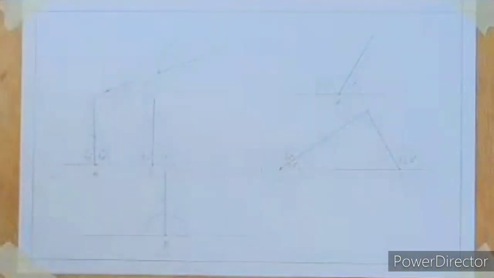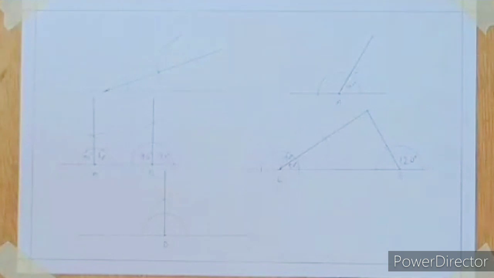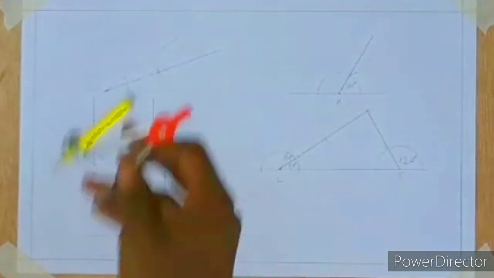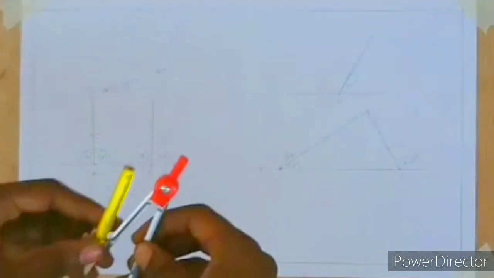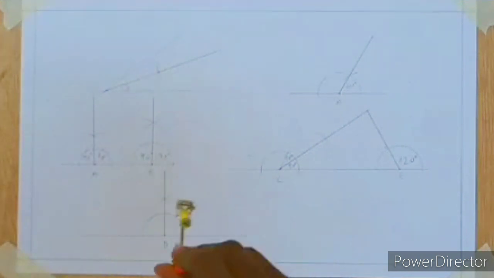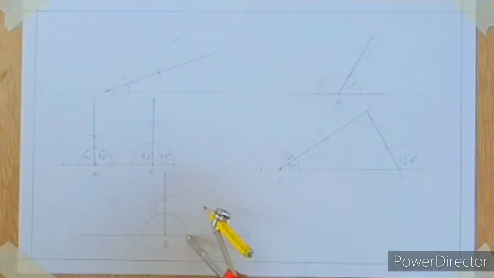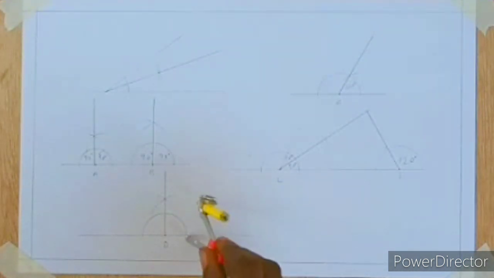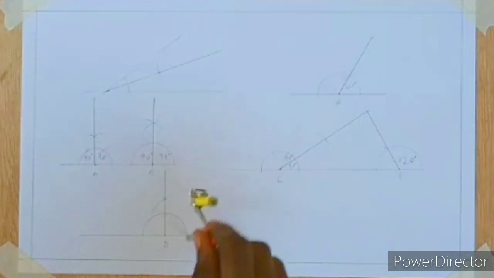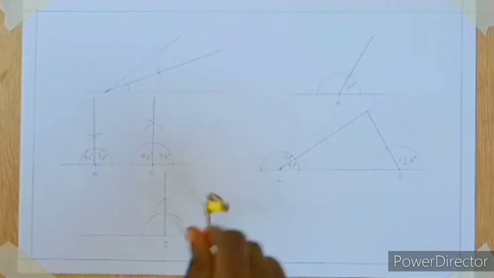So we have a 90 degrees. Now to get the 45 degrees, you bisect this 90 degrees angle to get your 45. So just like bisecting any other angle, any reasonable radius, you stand here. You draw your arc.